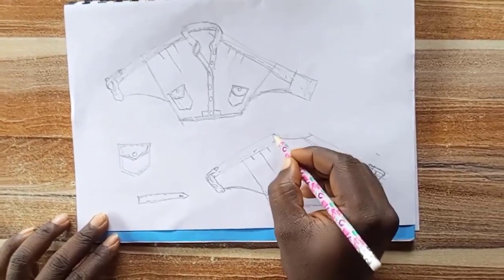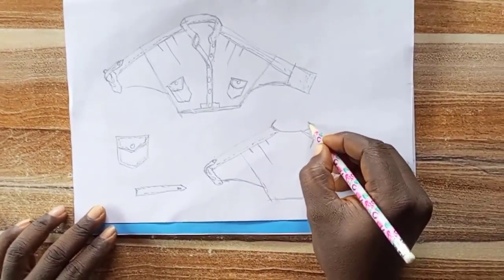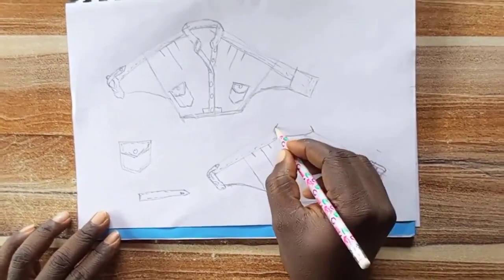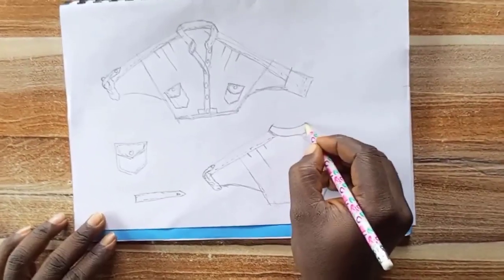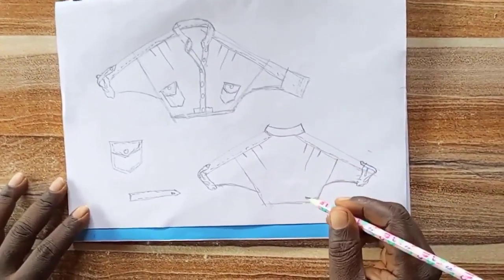Let's see how the neck goes. Oh, all right. I think this one is going to be simple. I think so. Yeah, I said it. It's going to be simple. So yes, that is it.